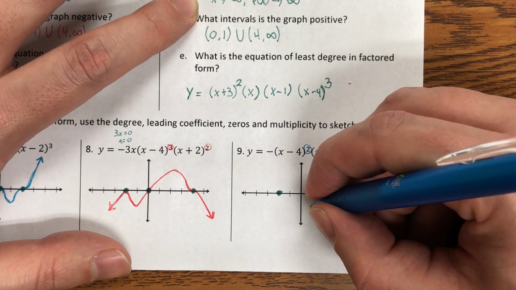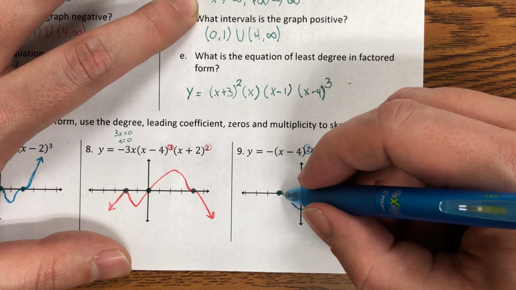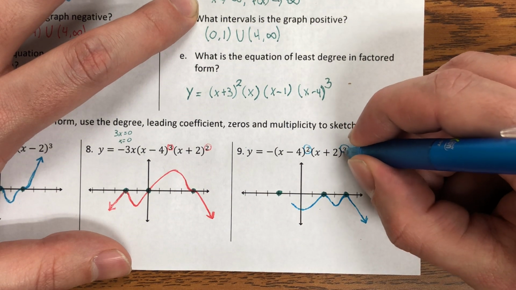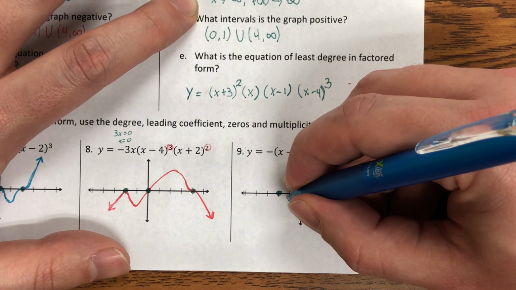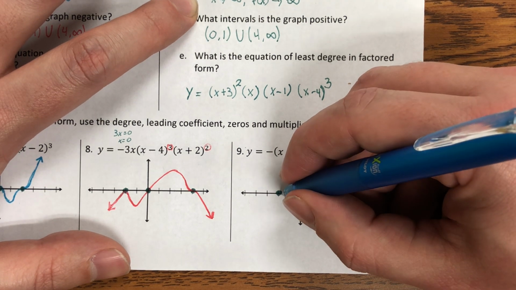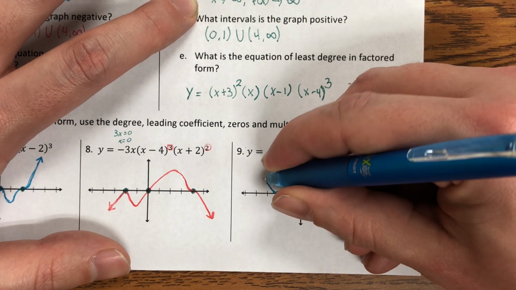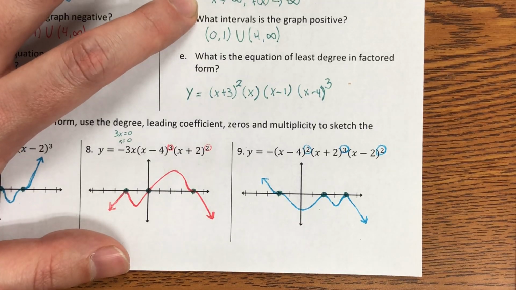And now at some point, I know I need to turn back up so I can get here to this 0 at -2. So I look at that exponent to get that multiplicity. It's a 3, which tells me it's got to twist through it. So it gets there, stays there a little bit, and then passes onto the other side. So that's what that sketch looks like.